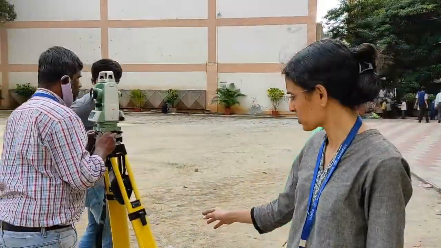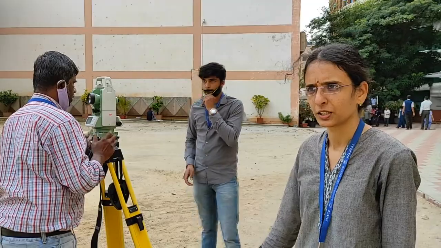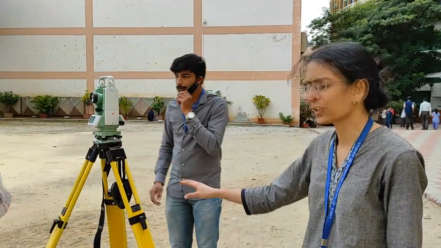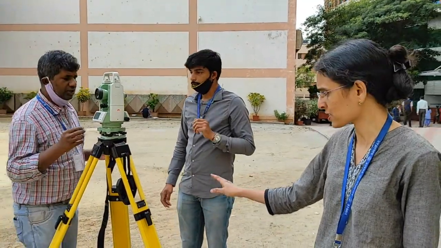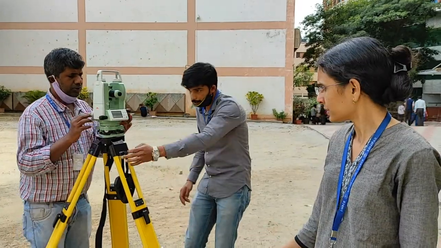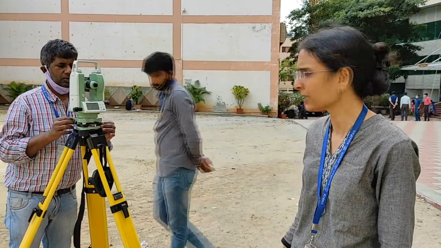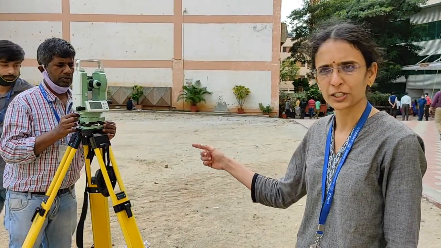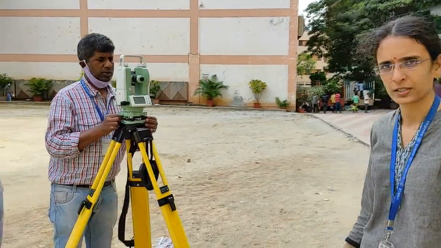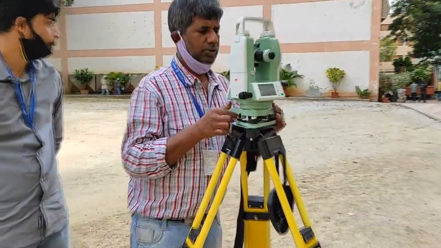Temporary adjustment of the instrument at this point. First, the instrument legs need to be adjusted so that it is fixed firmly on the ground. Then the height of the legs needs to be adjusted so that it is easy for you to take the reading. Then the leveling operation using the 3 foot screws. That's what sir is doing now.